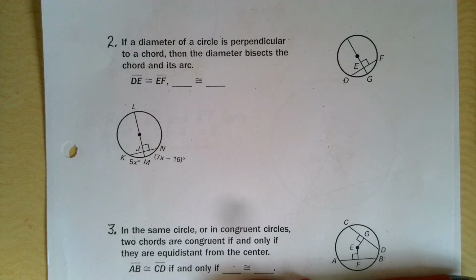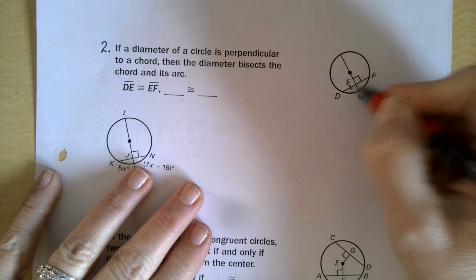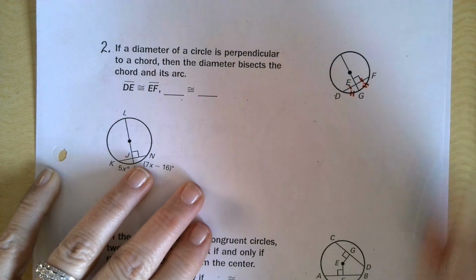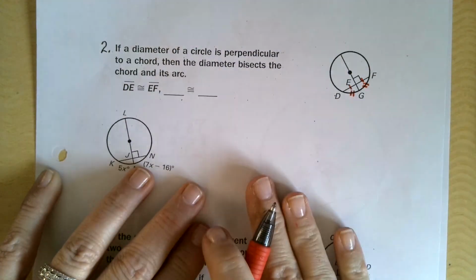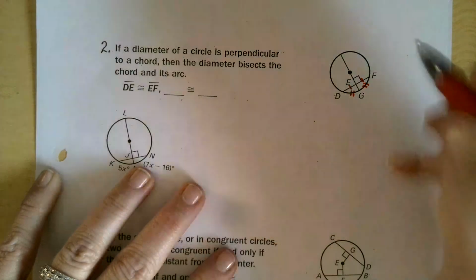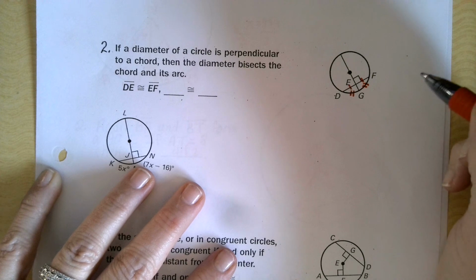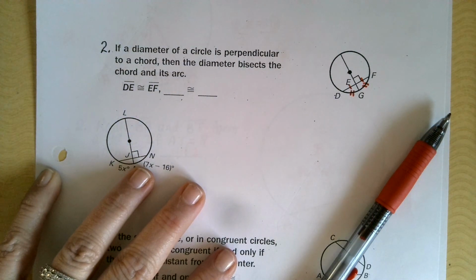The next one says, if a diameter of a circle is perpendicular to a chord, then the diameter bisects the chord and its arc. So that means in this picture, these two pieces are equal and these two pieces are equal. And don't they look equal? You can fold that circle in half. Everything is going to map on top of each other. Lots of things can happen in here. We can have a right triangle drawn. Anything can show up with things that we've learned, Pythagorean theorem, and so on.